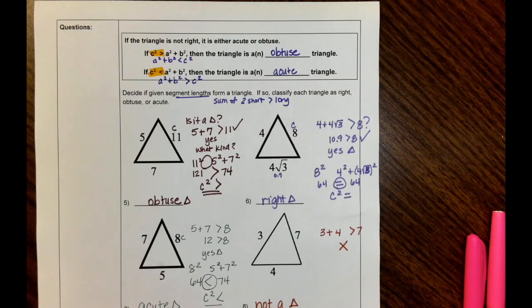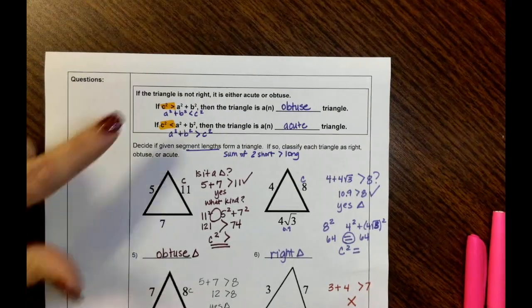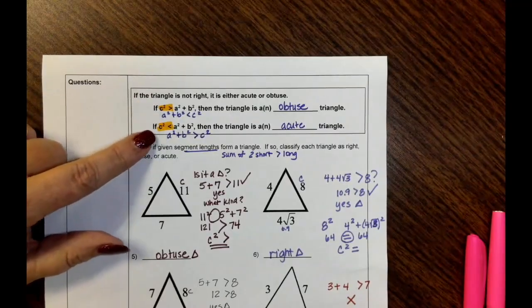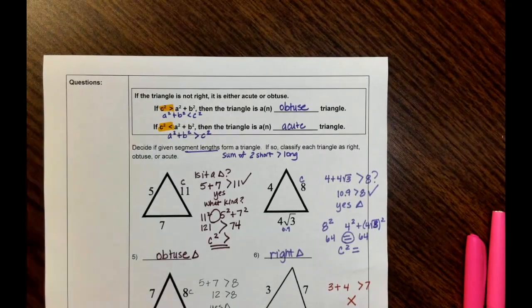If it's a right triangle, then c squared is equal to a squared plus b squared. If it's obtuse, c squared will be greater than a squared plus b squared. And if it's acute, c squared will be less than a squared plus b squared.